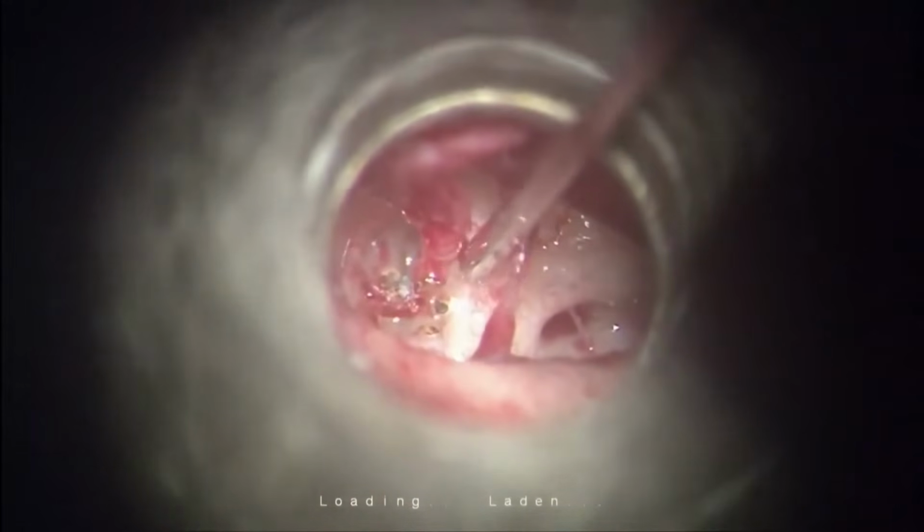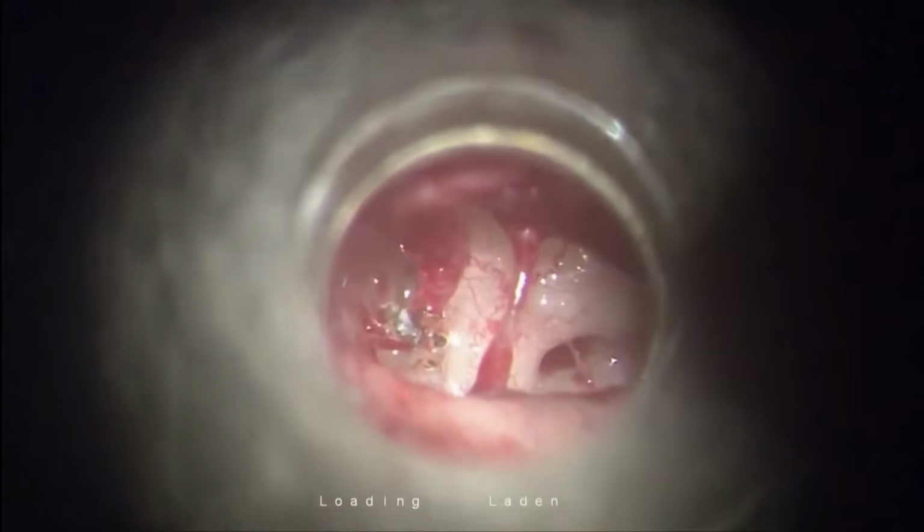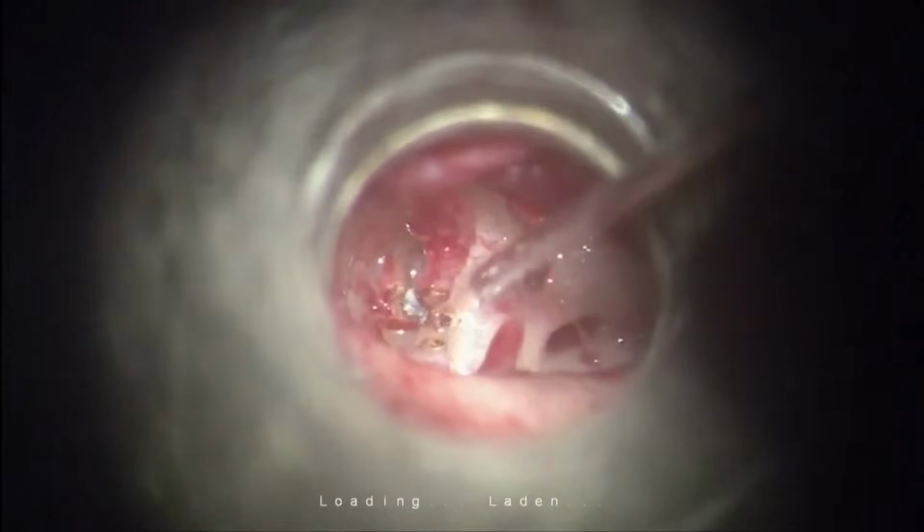Now what I'm doing is I'm using the laser to vaporize the posterior crust. Can you see this? Yes, sir.